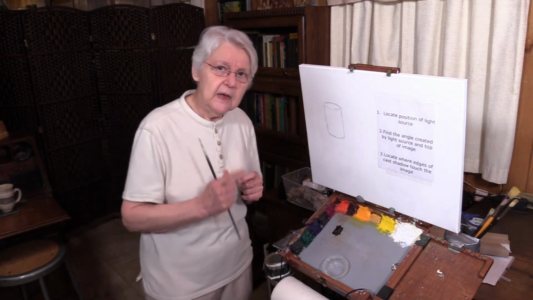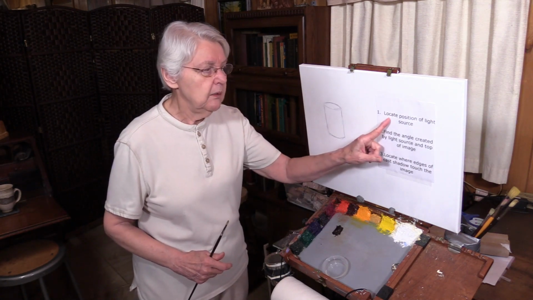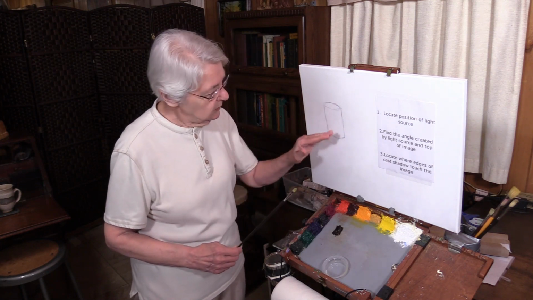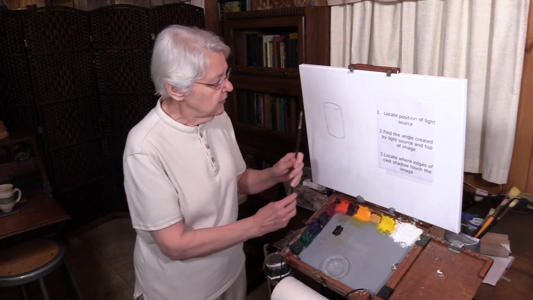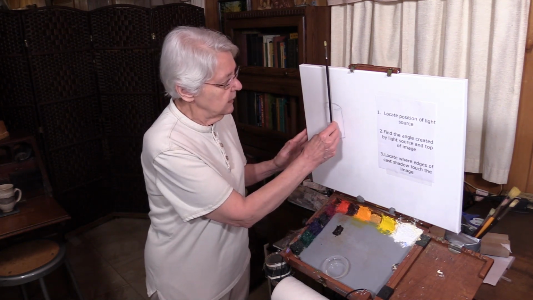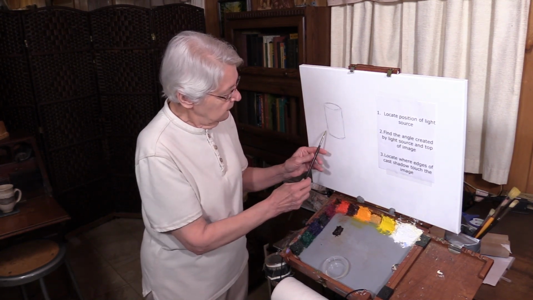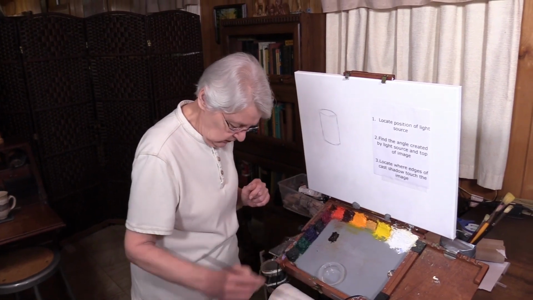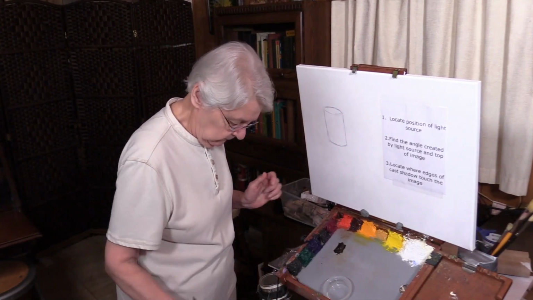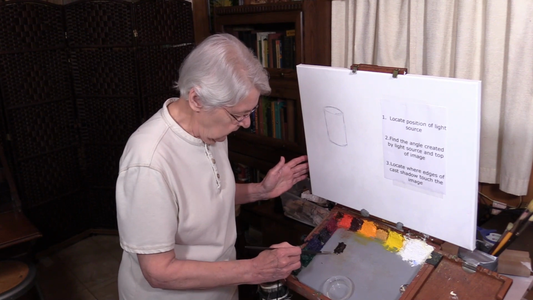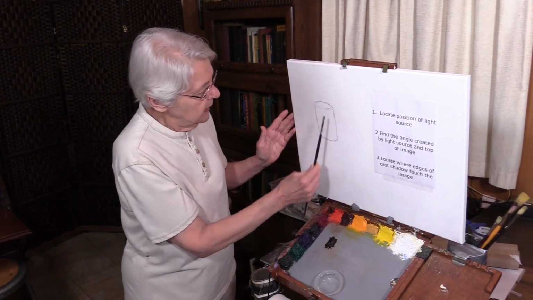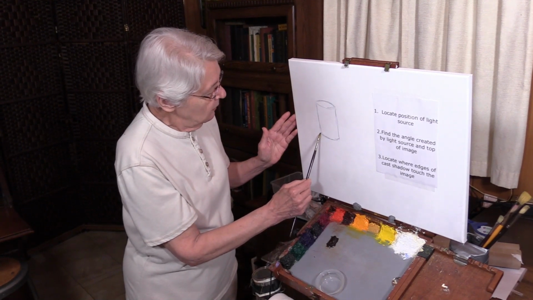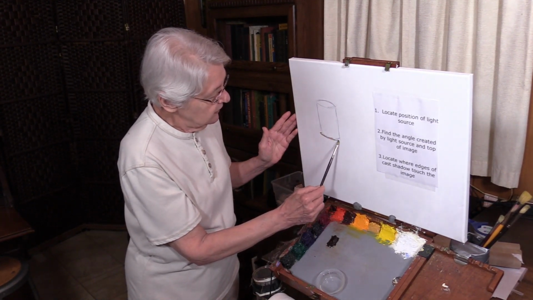All right, the first thing is you need to locate where the light source is, the position of the light source. Now let's assume that this is a can. If the light source is directly above it, like that, well, you're going to have very little cast shadow. I'm going to do just a little bit of something here, just to give you an image to follow. So if the light source is directly above, like that, you won't really see very much cast shadow. You'll sort of see something like this.